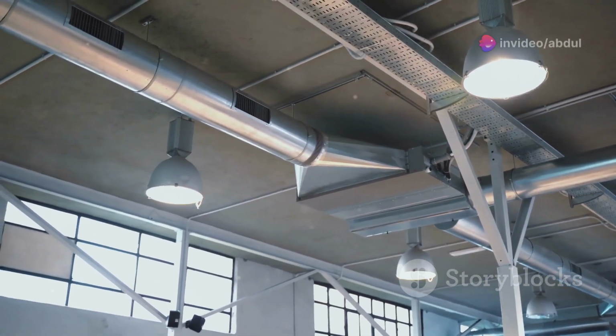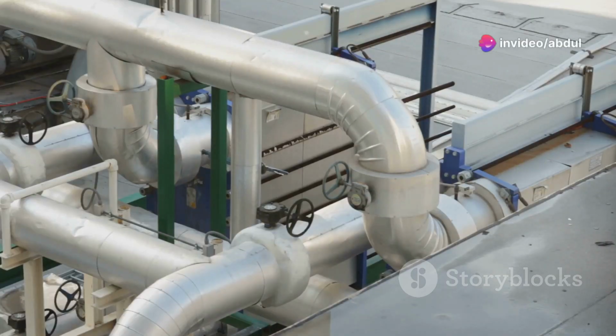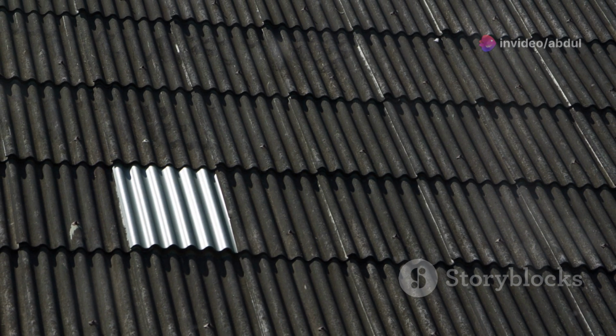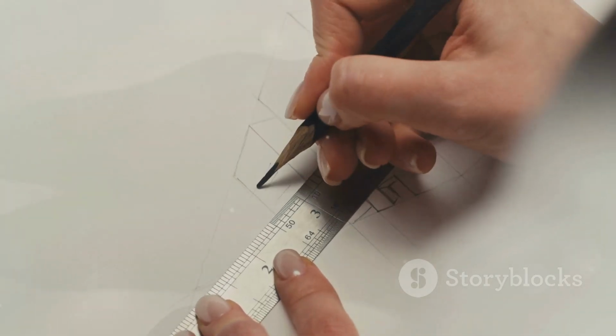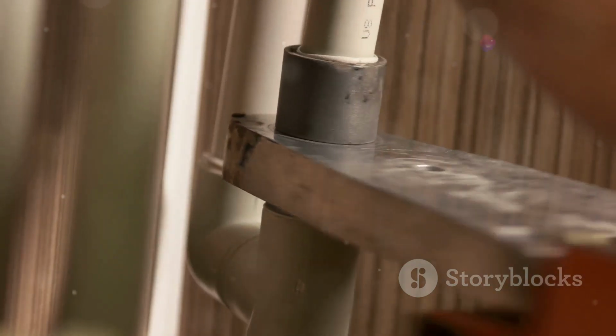Not a pleasant thought. When drawing vent lines, you'll generally connect them to the drain lines near fixtures and run them vertically upwards. They need to terminate above the roof line to vent gases safely outside. Use the line tool and choose a layer for your vent lines, like vent. As with other plumbing lines, you'll need to use fittings like elbows and T's to connect vent lines to drain lines and to each other.